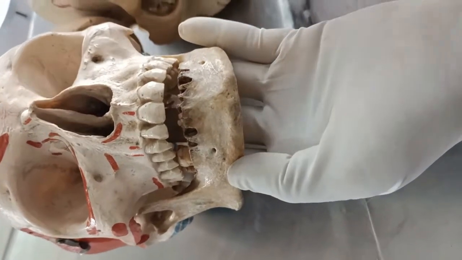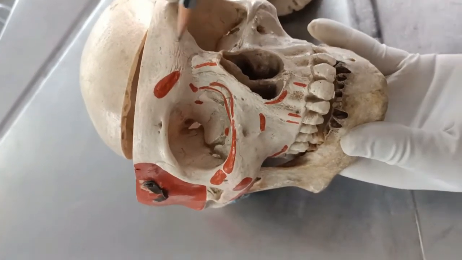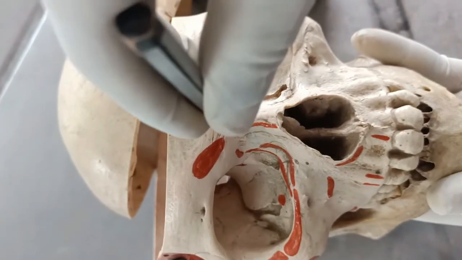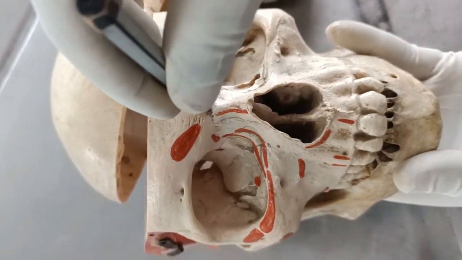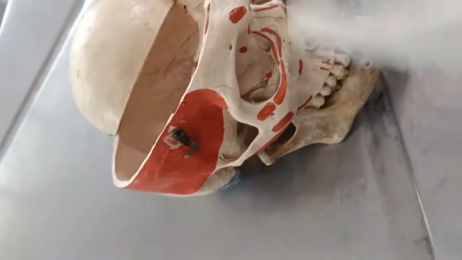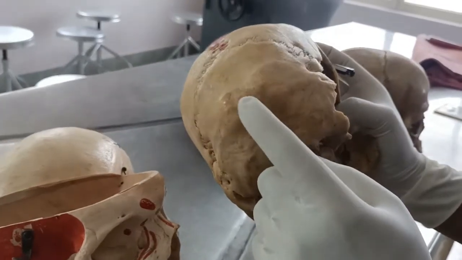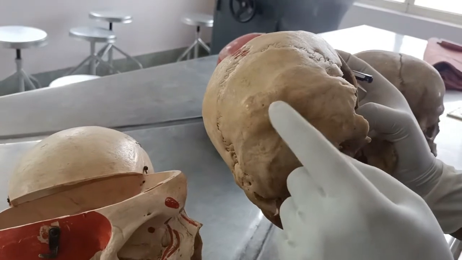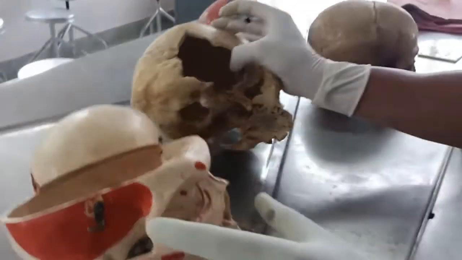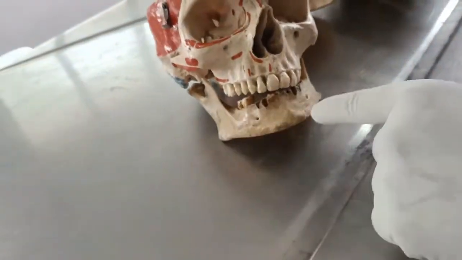And here one more point is there. The junction between the internasal suture and the frontonasal suture, this junction we call nasion. This junction is nasion, right? And one more thing is there, inion. Inion means what? This is the external occipital protuberance. The summit or the highest point of the external occipital protuberance we call inion. This is inion, this is nasion and this is gnathion.